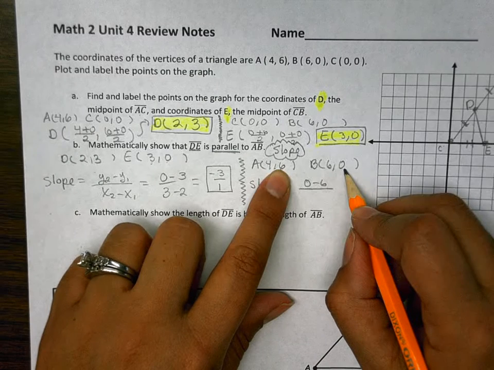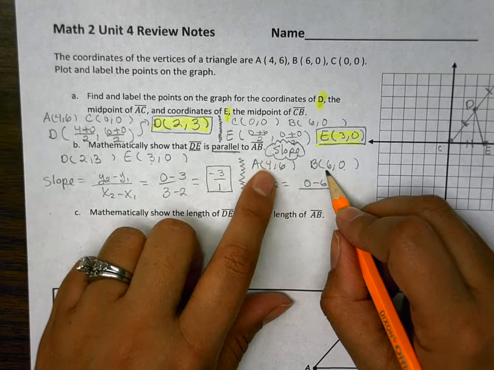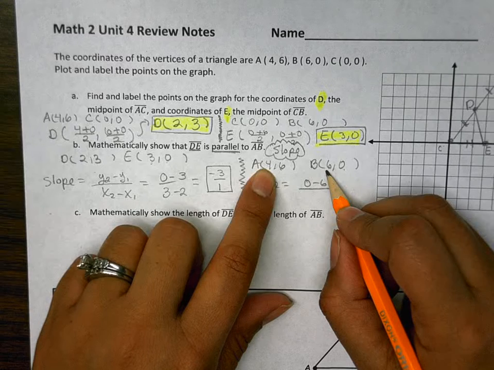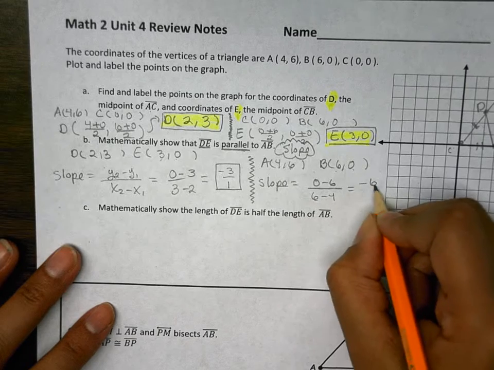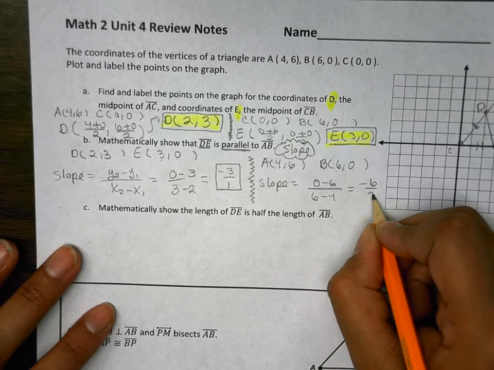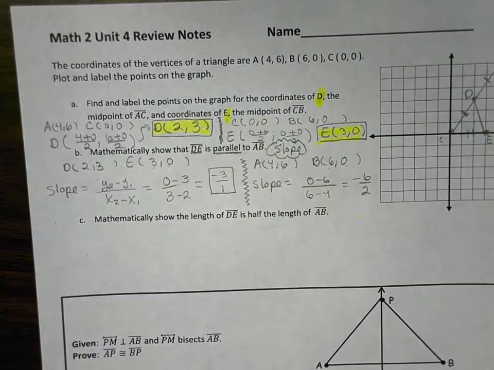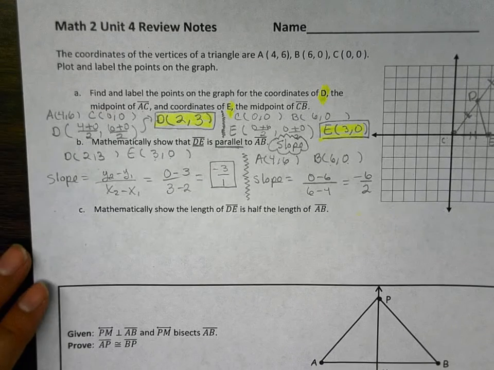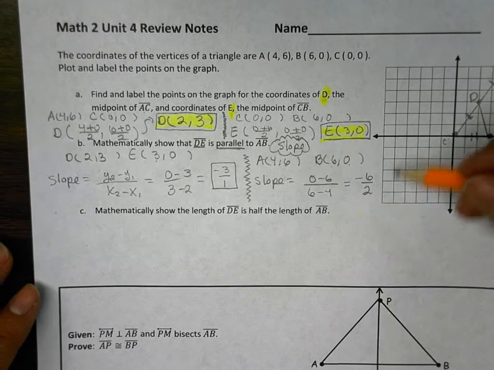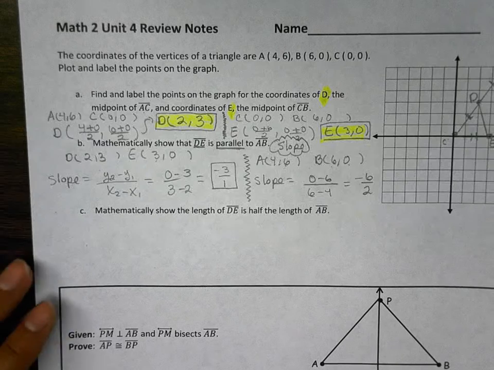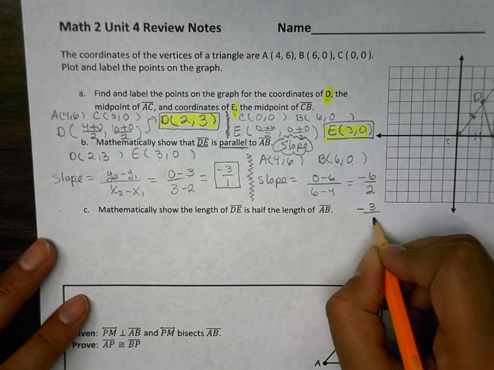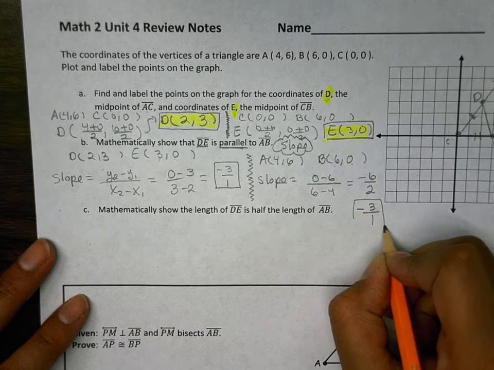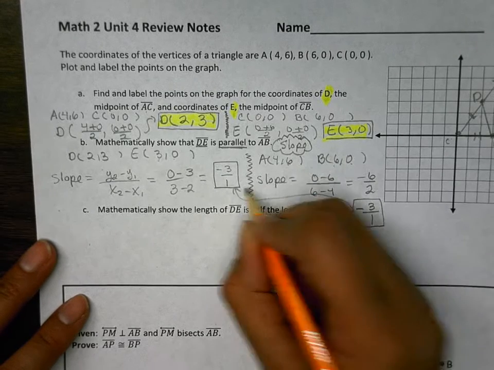What will I do for the x minus x? 4 minus 6 or 6 minus 4? 6 minus 4. 6 minus 4, thank you. And that gives me negative 6 over 2. And kids are like, oh, wait, they're supposed to equal. Why don't they equal yet? Because I have to divide top and bottom by 2. What's negative 6 divided by 2? Negative 3. And 2 divided by 2? 1. Do they come out to be the same? Yes. Okay.